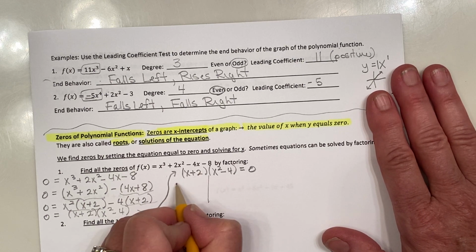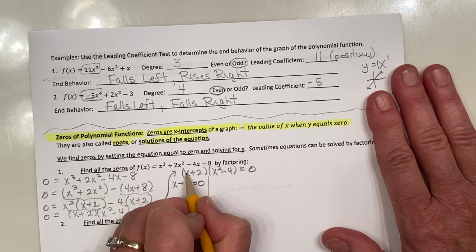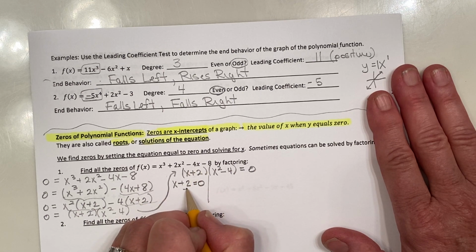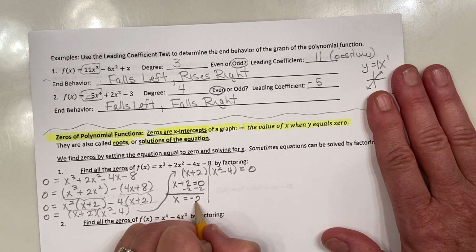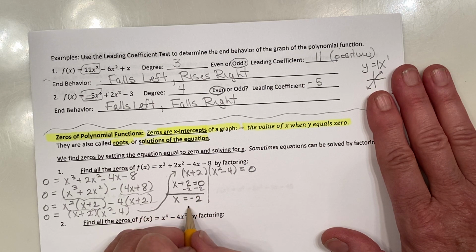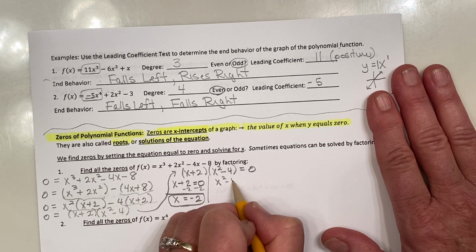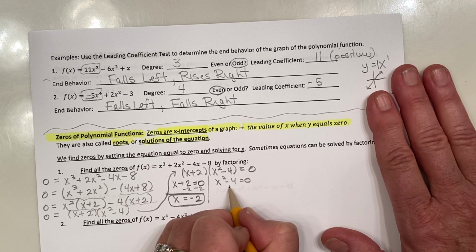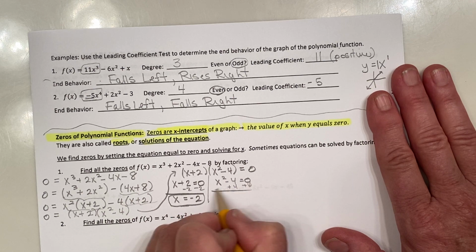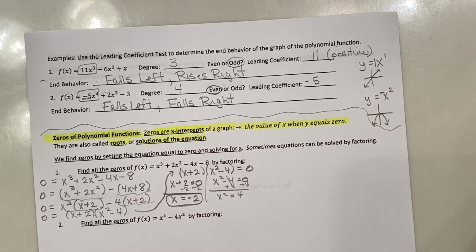So this factor is going to give us a solution of -2. So -2 would zero out that factor. So one of our zeros is x equals -2. Over here, x squared minus 4 equals 0. I'm going to use the square root property, so let me add a 4 to both sides. So x squared equals 4.